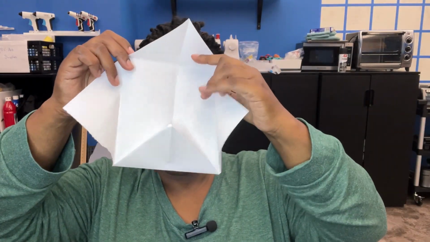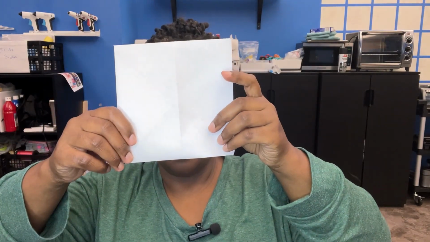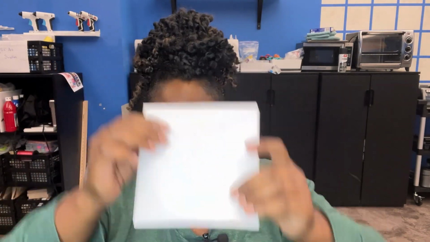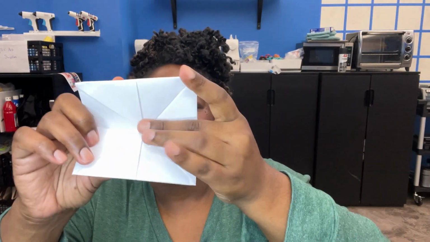Like this. So it should look like this. It's all folded to the center. And then you're going to flip it around to the side and repeat. Fold each corner to the center. So like this. And now this is where it gets a little tricky for people, is getting your fingers in there.